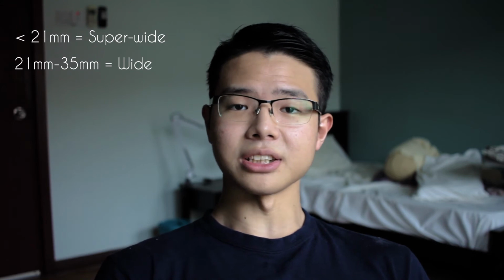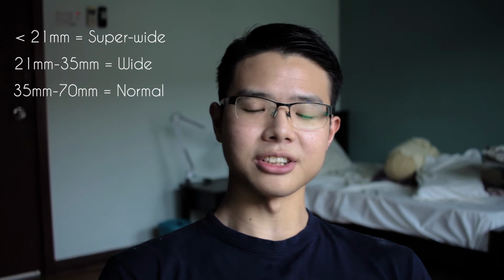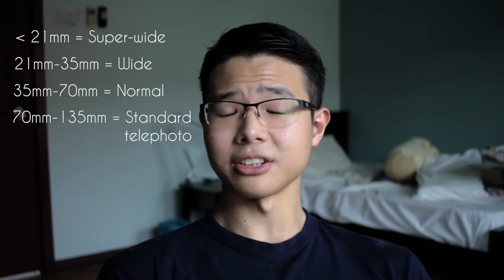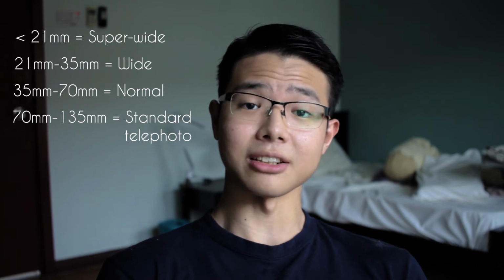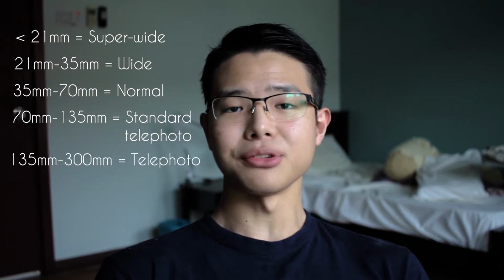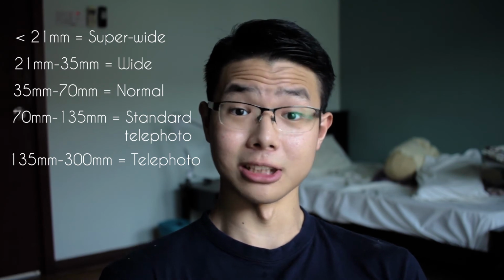And another thing to note is that focal lengths come in different categories, and they are typically measured in millimeters. Less than 21 millimeters is considered a super wide angle lens. 21 to 35 millimeters is considered a wide angle. 35 to 70 millimeters is considered the typical human eyesight range. 70mm to 135mm is considered a standard telephoto, which basically means it's zoomed in. And 135 to 300mm is a telephoto lens, which is really, really zoomed in.